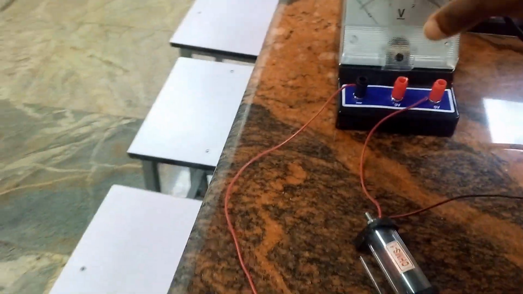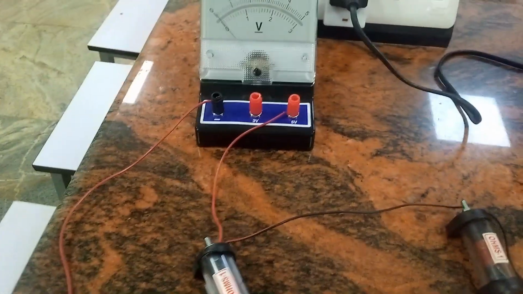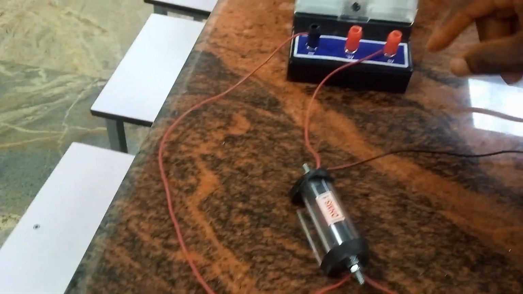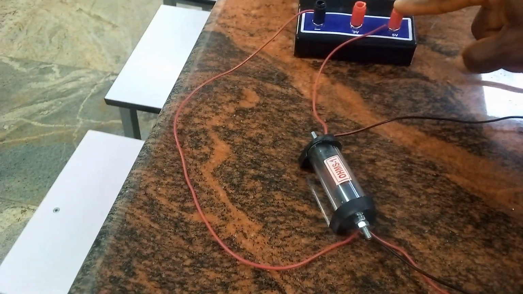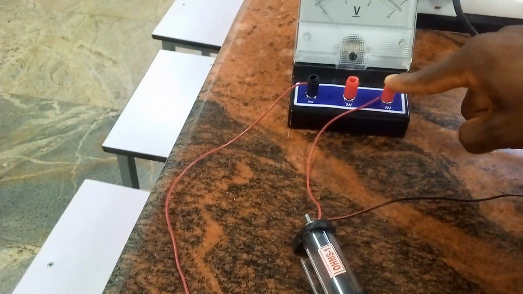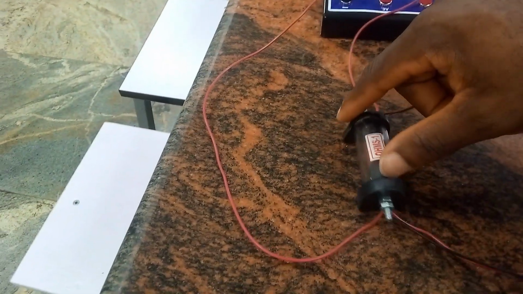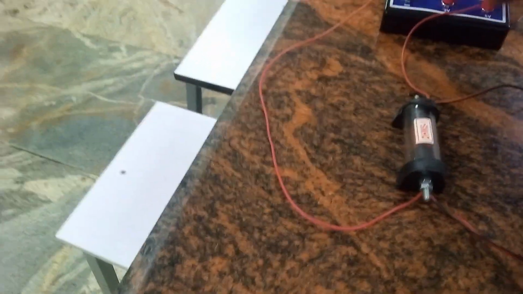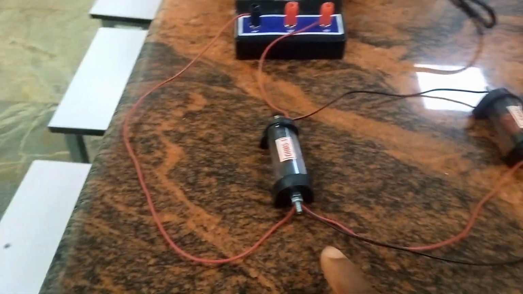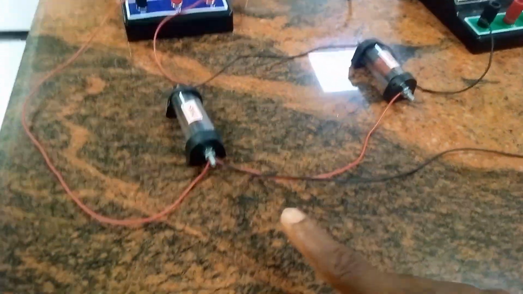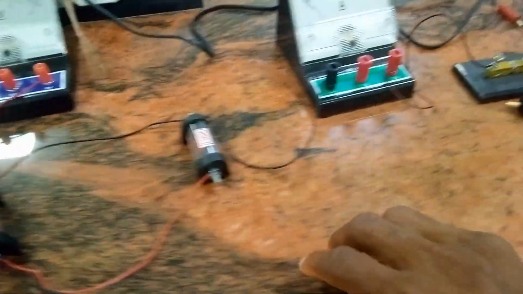Then we connected our voltmeter in parallel, such that the positive terminal of the voltmeter, this is at 5 volts, goes to the positive side of the resistor. Then the negative terminal goes to the negative terminal of the 2 resistors connected in parallel. Then we returned the current back into the power supply.